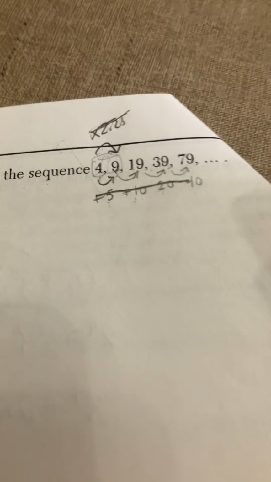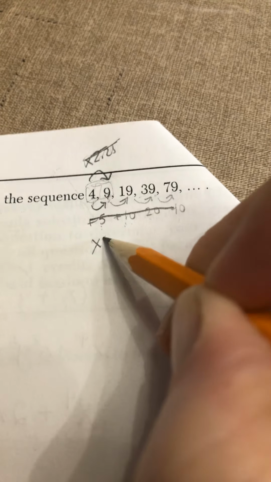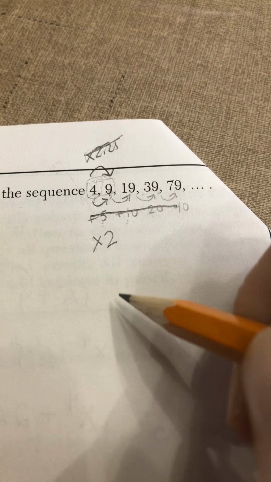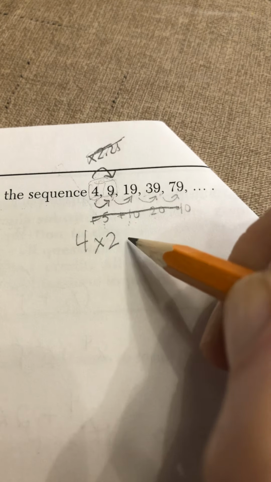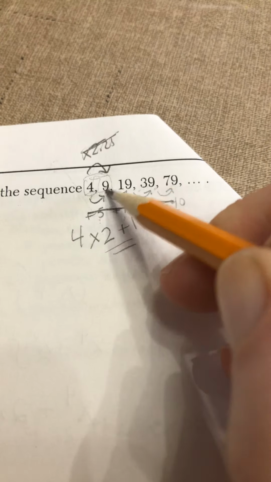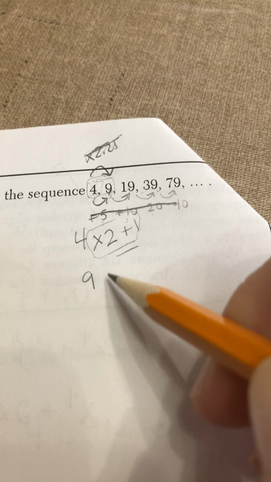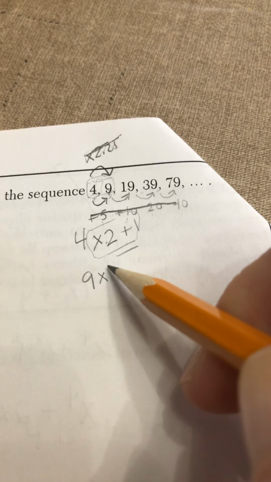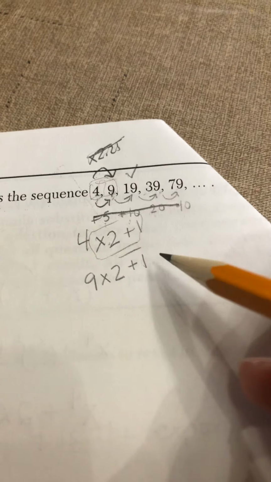So you just have to recognize what will give me an option. To get from 4 to 9, what if I multiply by 2? That would get me to 8, right? So 4 times 2 is 8, but to get to 9, I have to add 1. How about from 9 to 19? Can I follow this same pattern? If I start at 9, 9 times 2 is 18 plus 1 is, ooh, look at that, 19.